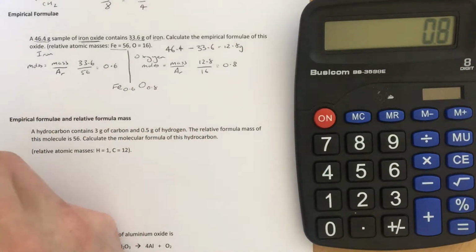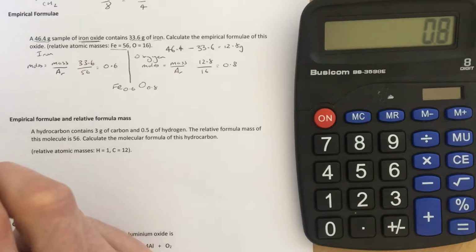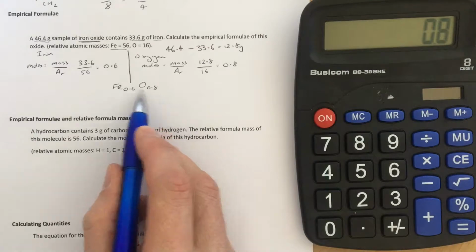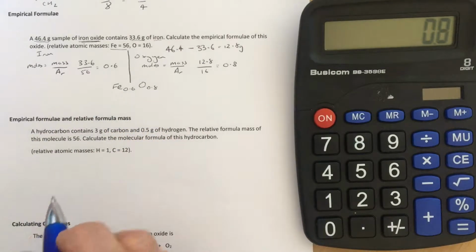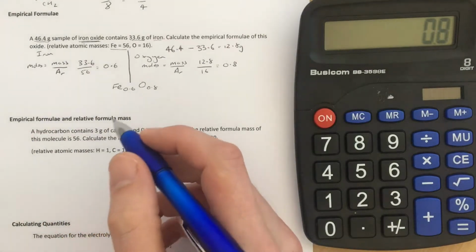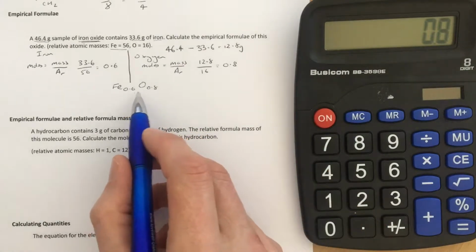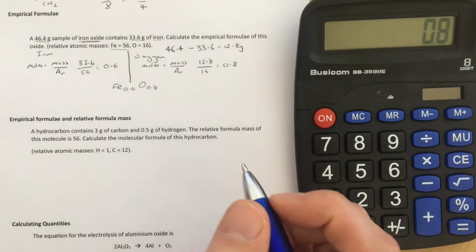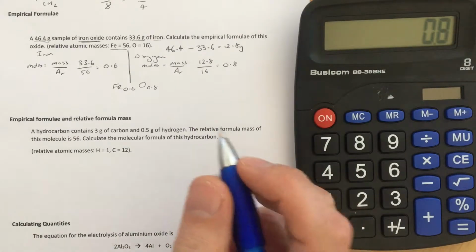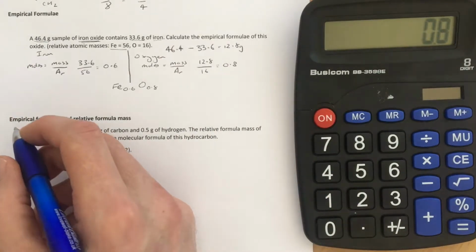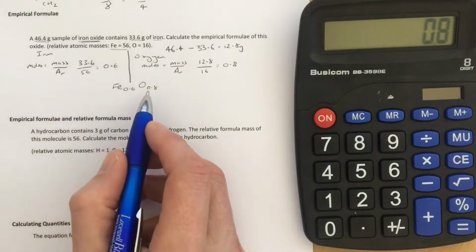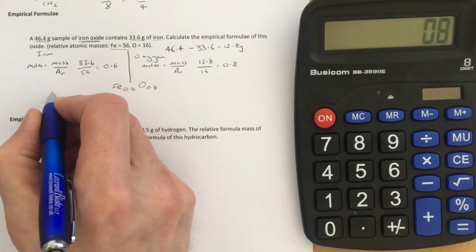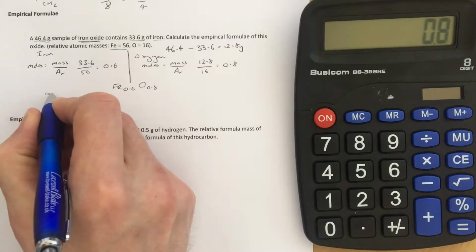Now, to report empirical formulae, we need to report to the simplest, smallest whole number. So we can't report it like that because these are decimals. Now, there's a couple of ways you can do this. You can look at it and just, with your feel for number, understand the relationship between these two. Or you might want to do it in a slightly more mathematical way. To do it in a slightly more mathematical way, it's probably best to divide the big number by the small number. And that will tell you the relationship between those two.